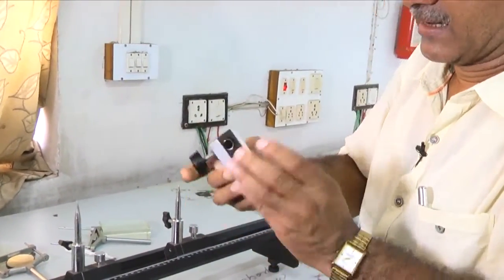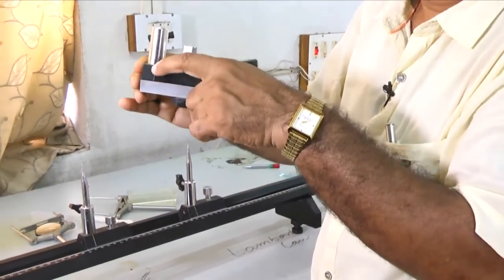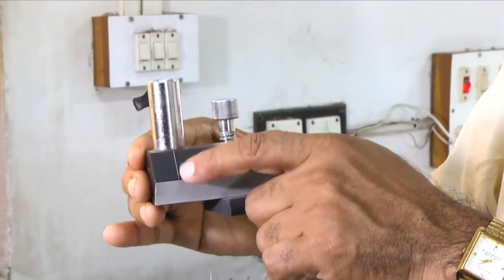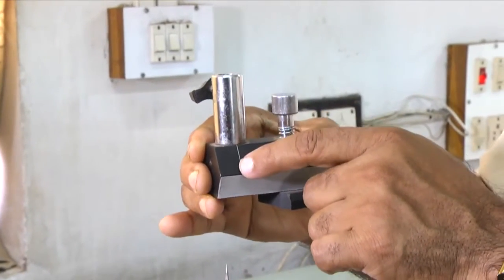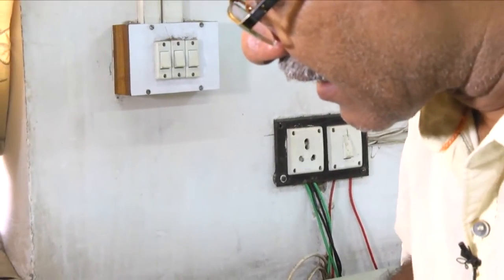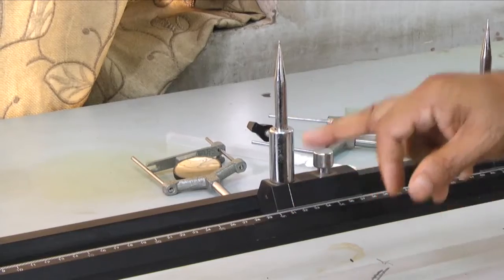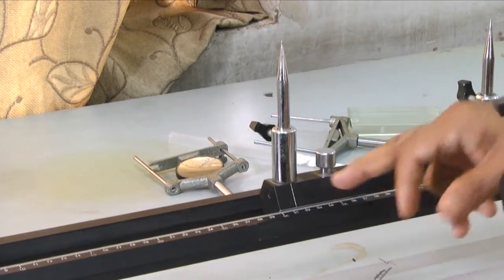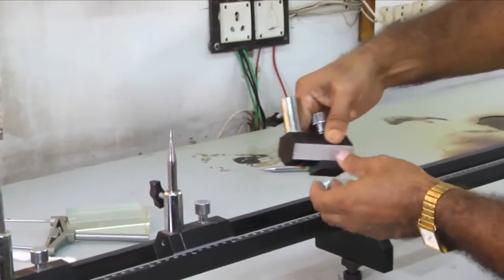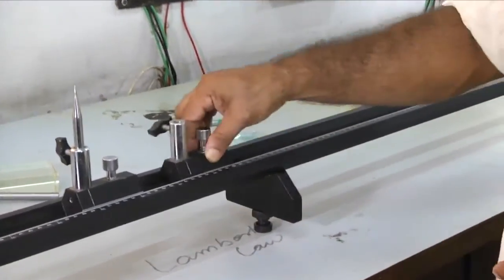Here you can see there is a mark, which we call the index mark, or index line. When this line coincides with some reading on the scale, that reading we shall note down. So you can put this and you can move it easily.